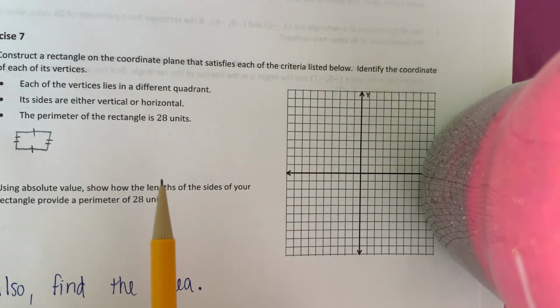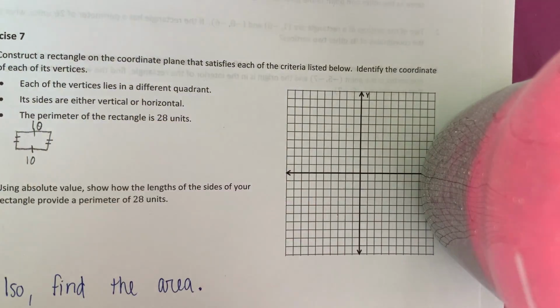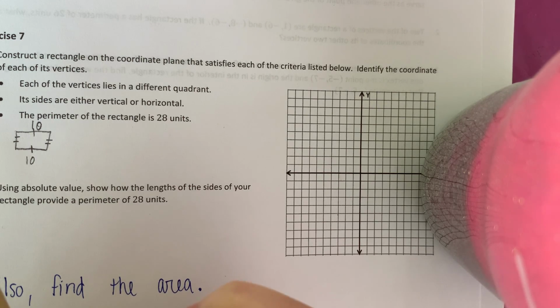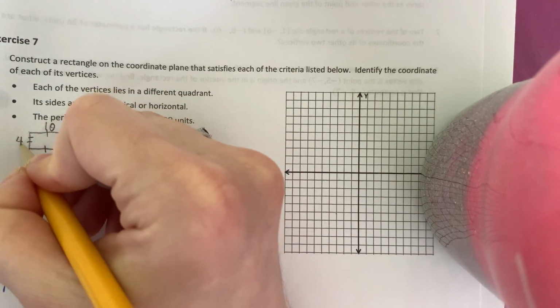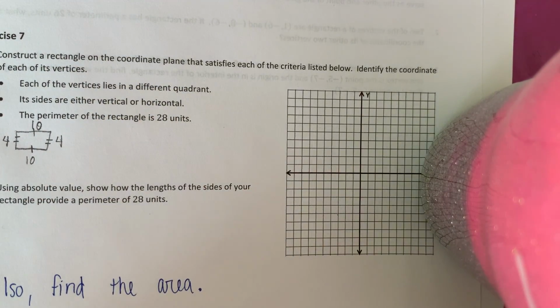Think about a fence in a yard. That would be representing a perimeter. Well, I could have this side be 10. This other side would then also have to be 10. So that would be 20 total. Well, then I only have 8 remaining. So half of 8 would be 4. So that means that each of these sides would have to be a length of 4. So let's go ahead and do this one here.